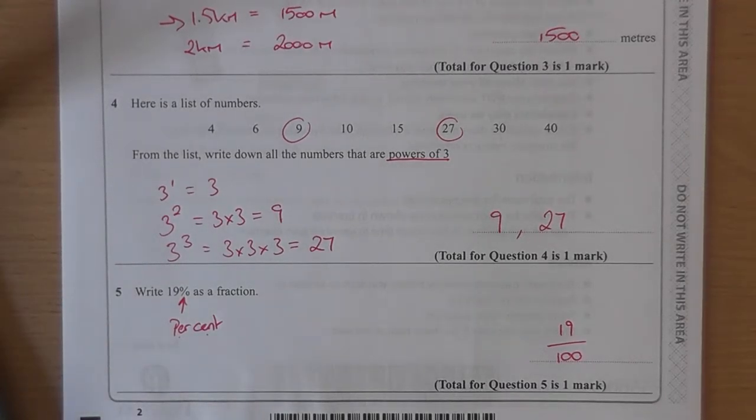In fact, it won't cancel down. That is already the simplest form. 19 is a prime number. The only things that will divide into it are 1 and 19. 1 won't change anything, and 100 won't divide by 19.